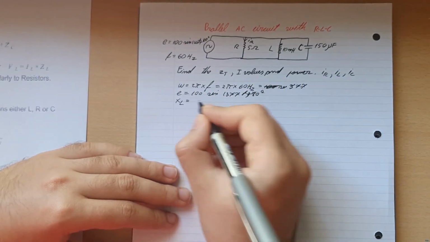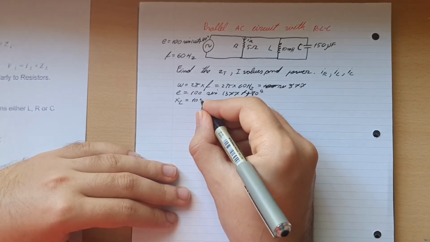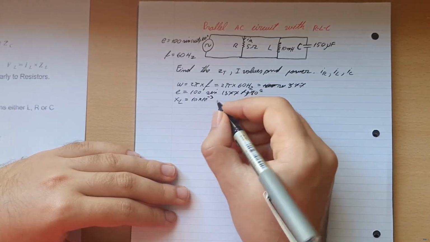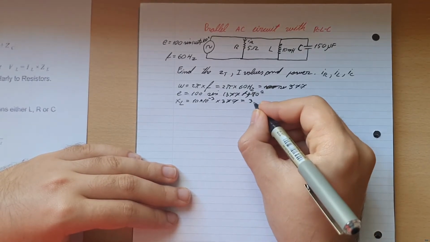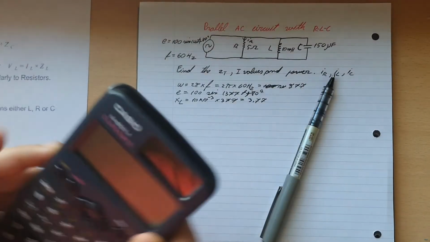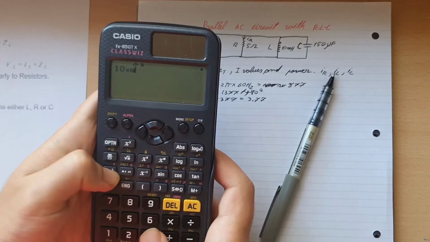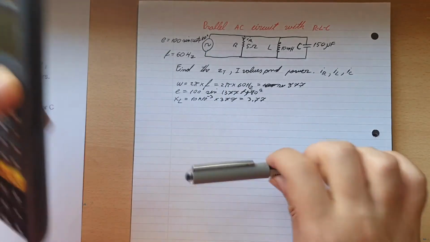So XL will be equal to 10 milli, so 10 times 10 to the minus 3 multiplied by 377, and that will be equal to 3.77. Let me check. So 10 times 10 to the minus 3 times 377. Yeah, it's just 3.77 ohms.